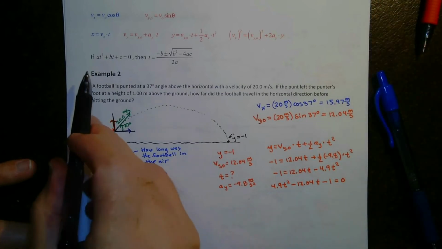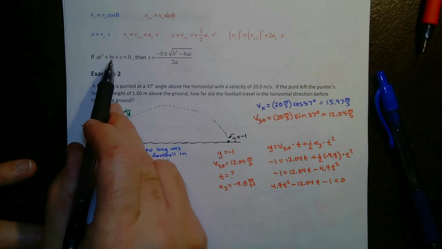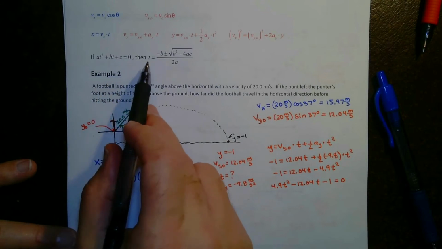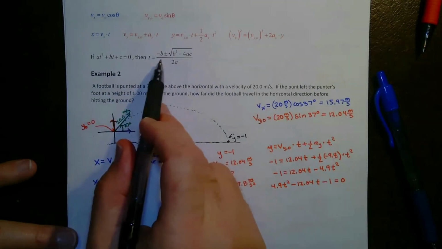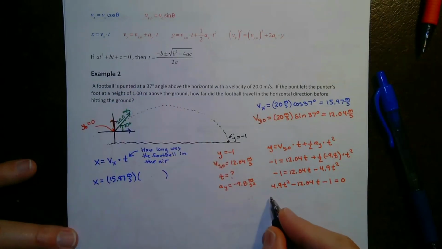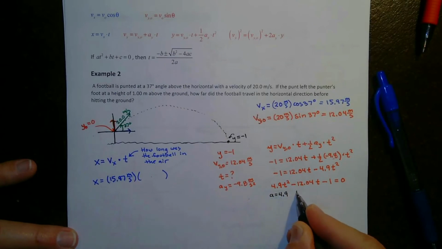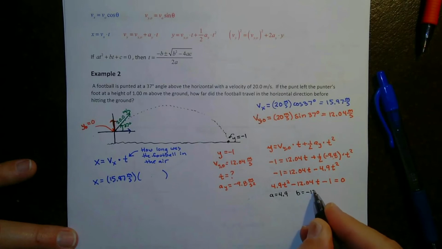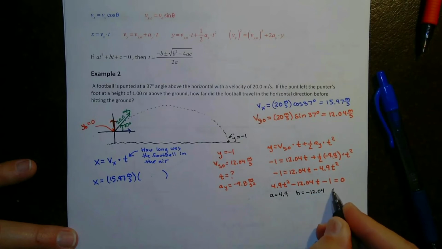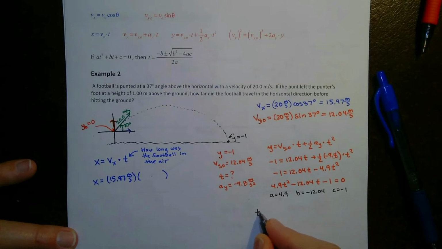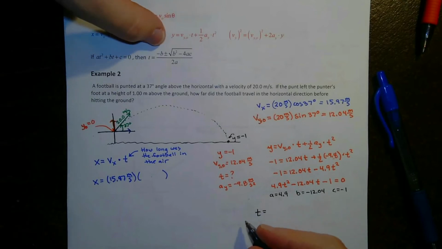Okay, so in my formula, if at squared plus bt plus c equals 0, then t equals, okay, and you just got to put your a's, b's, and c's in, right? So in this case, your a is 4.9, your b is -12.04, and your c is -1. So that, we're just going to put everything in. You don't have to have this formula memorized, okay?